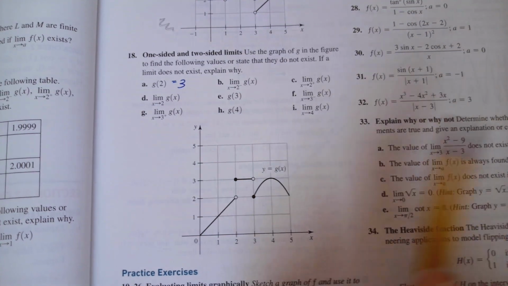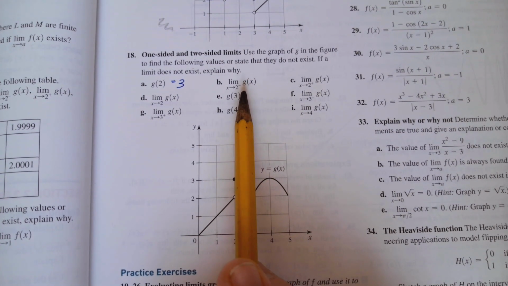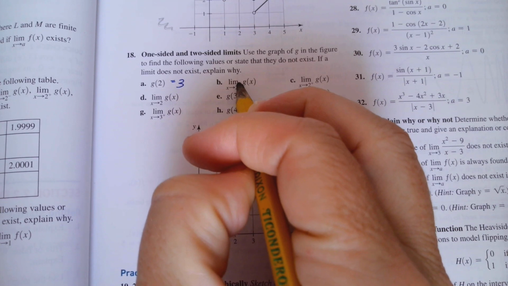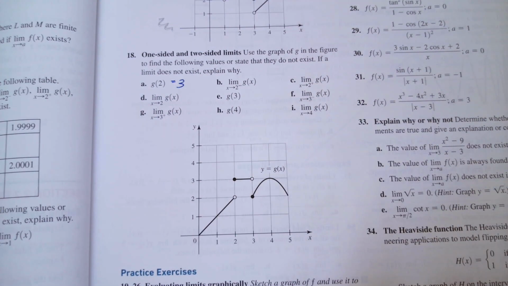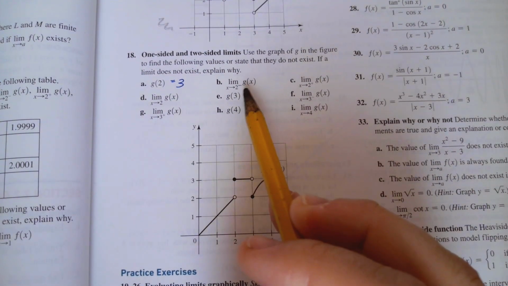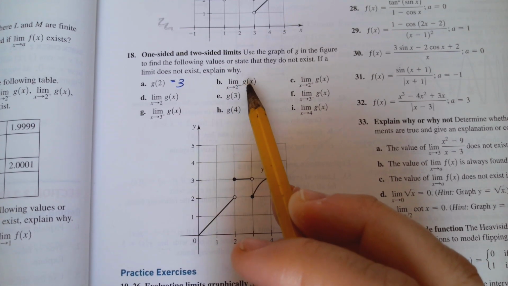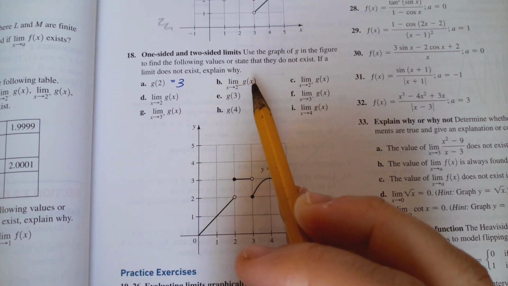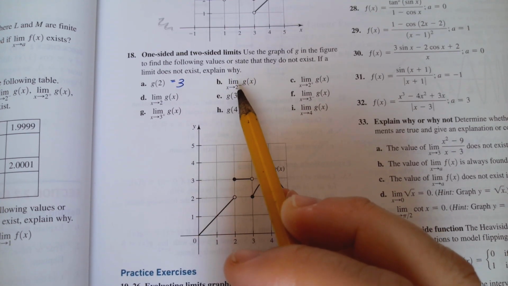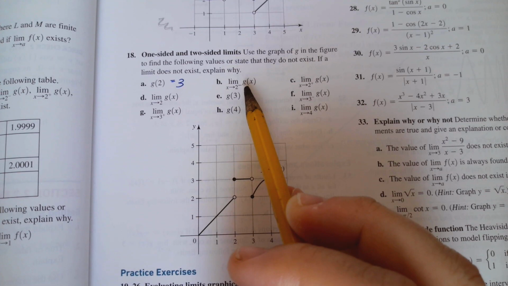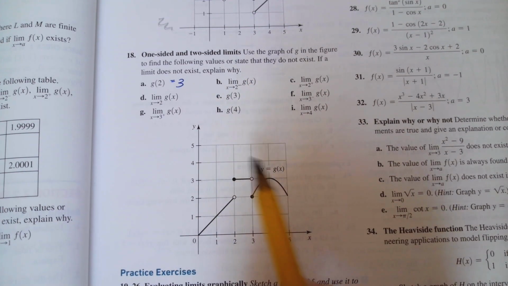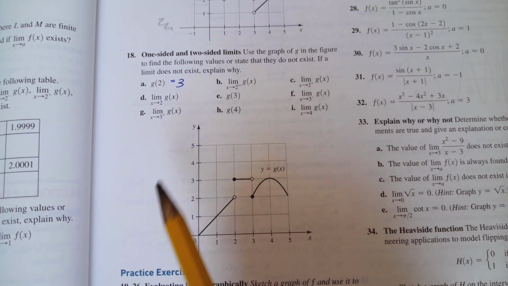Okay, letter B, the limit, and I don't know if you can see it, but there's a little minus sign right there by the 2. So I'm going to read this as the limit as x approaches 2 from the left of g of x. So again here, this whole thing is our g of x, right?